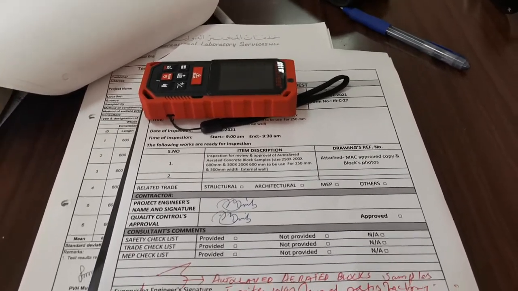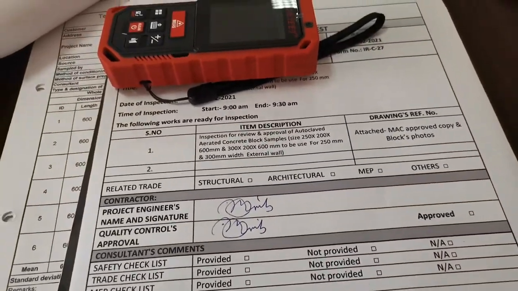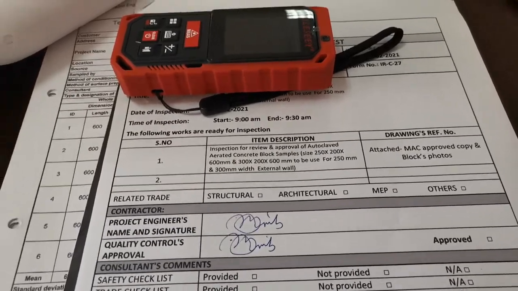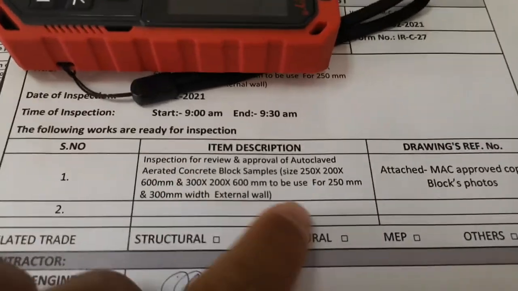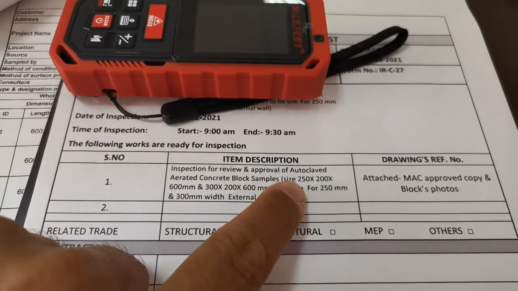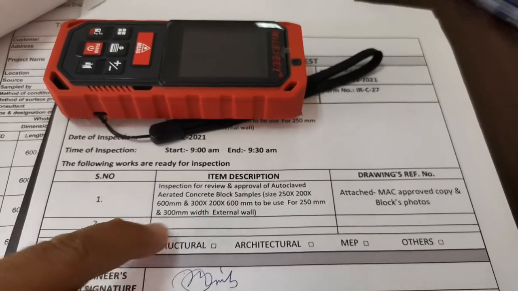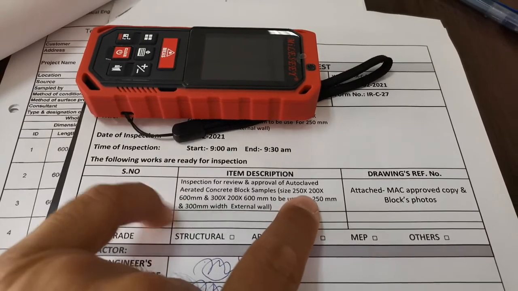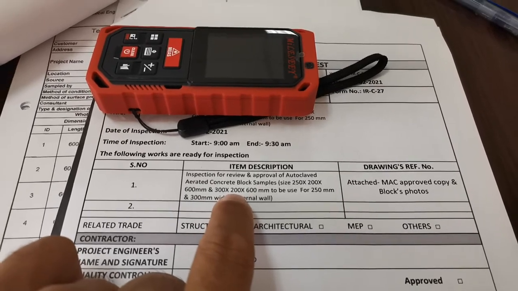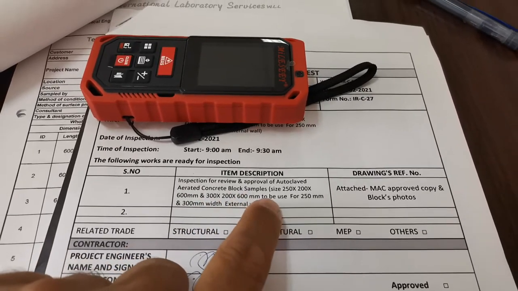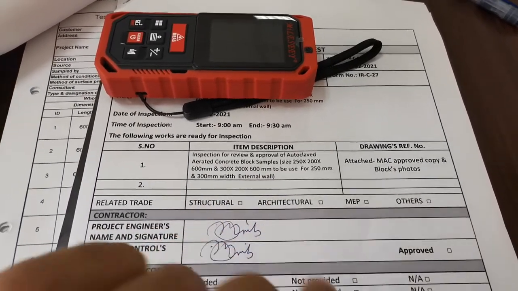Today I came here with a new topic for you. The contractor inspected and submitted this MAC, the material compliance certificate, for our approval. Here you can see the item description. 1. Inspection for review and approval of autoclaved aerated concrete block, AAC block, sample sizes 600 length, 250 width and 200 height, and the second one is 600 length, 200 height and 300 width. These dimensions are in millimeters, to be used for 250 and 300 width external walls.